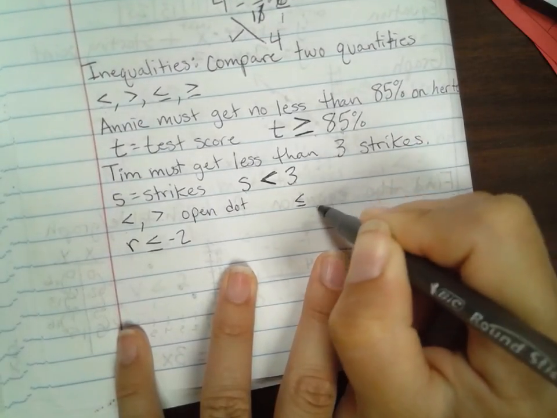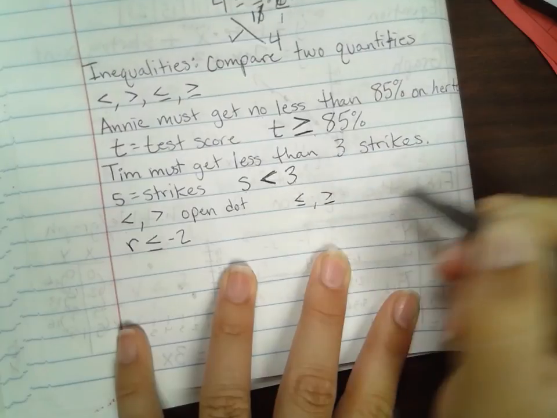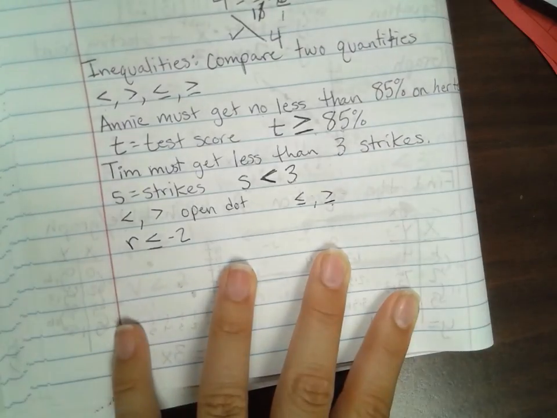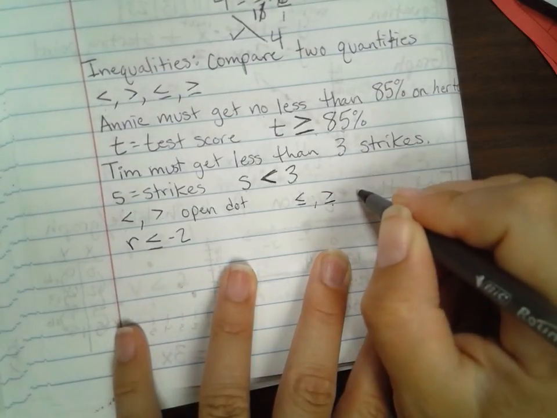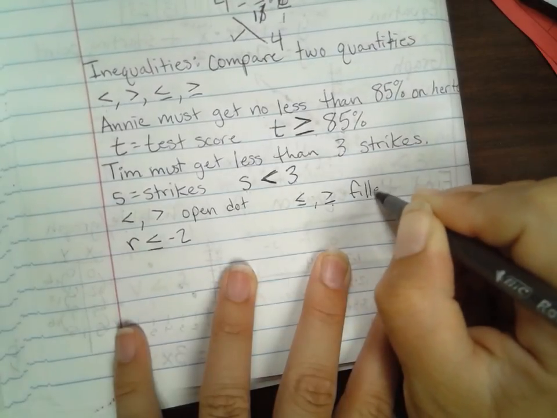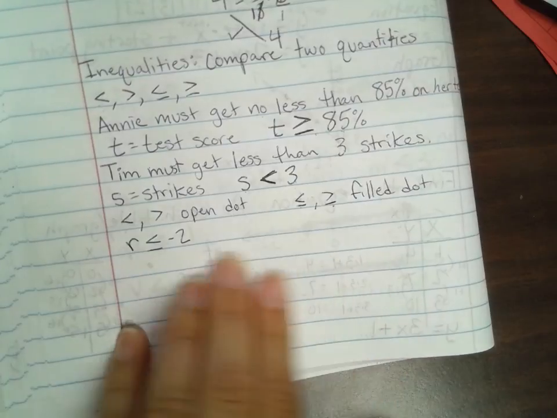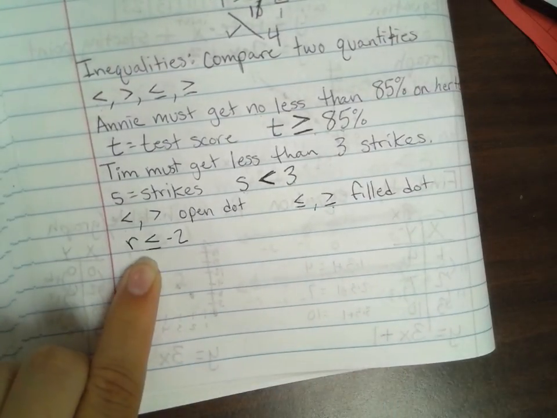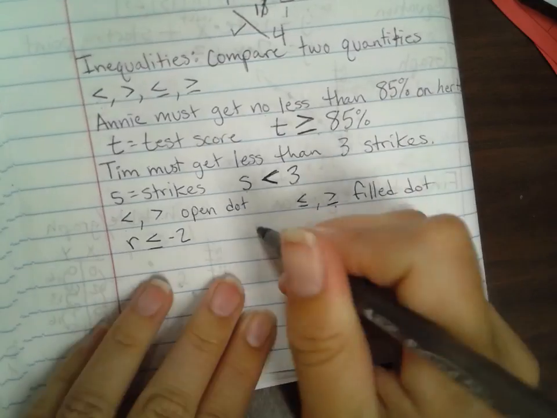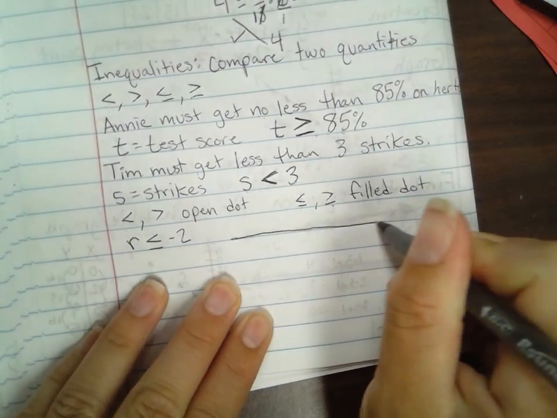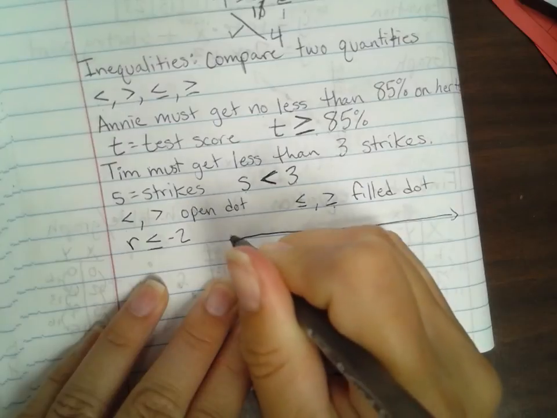Greater than or equal to or less than or equal to, on the other hand, we are including the number. It can be equal, so this would be a filled dot. So looking at the example we wrote about R, R is less than or equal to -2. We're going to draw a number line, and we're going to find -2 on there.